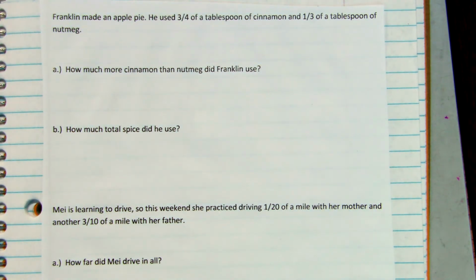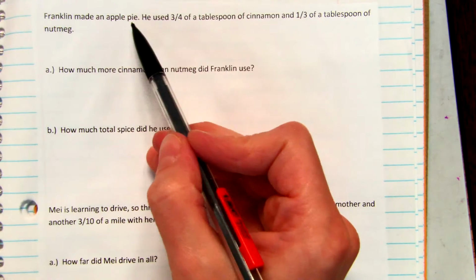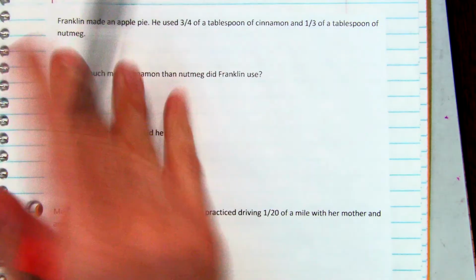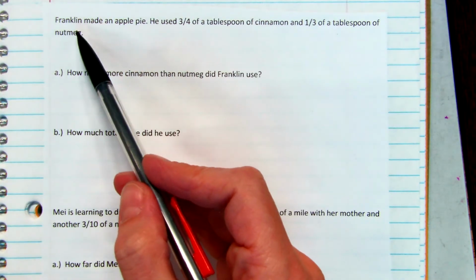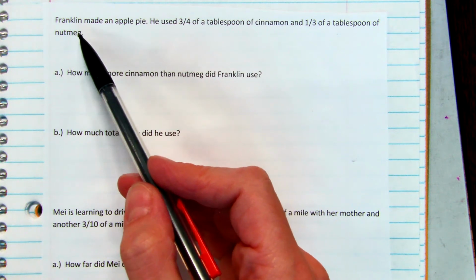Okay, so Franklin made an apple pie. When I see the name Franklin, I always think of the turtle. I don't know why. Franklin the turtle always pops into my head. So maybe he is a turtle.